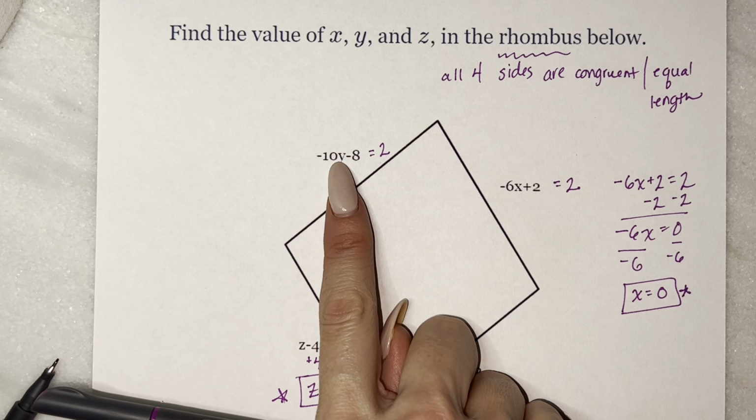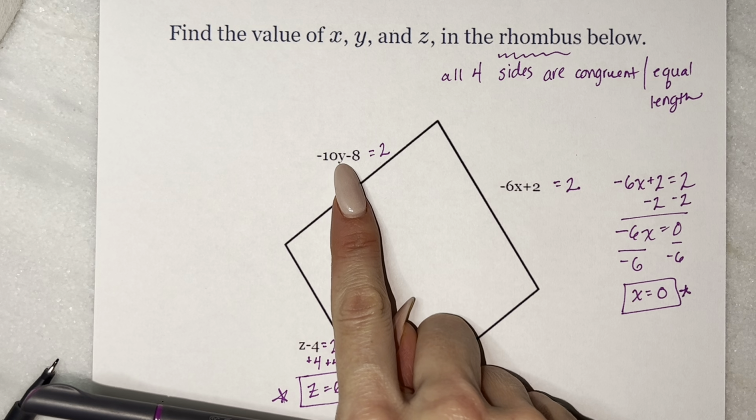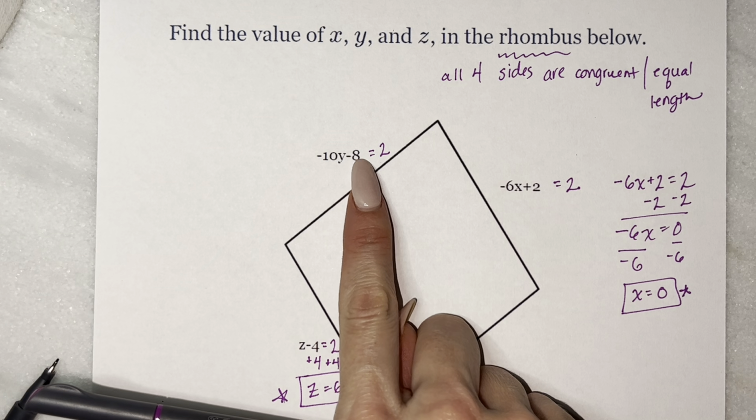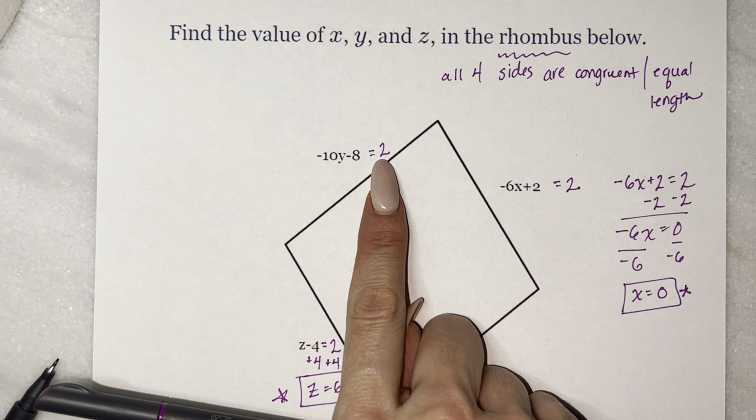And then lastly, this one over here, what number times negative 10 minus 8 gives you 2? Well, I know that this number right here is going to have to be a total of 10 because 10 minus 8 is 2. So what would turn a negative 10 that you multiply it into a positive 10? So I know the answer to y is going to be negative 1.